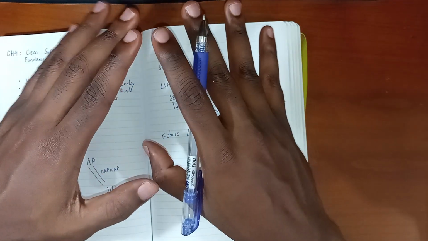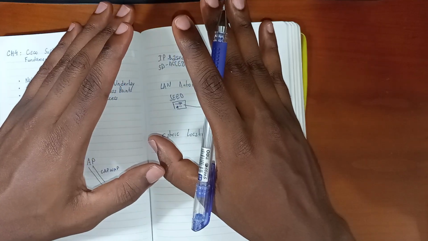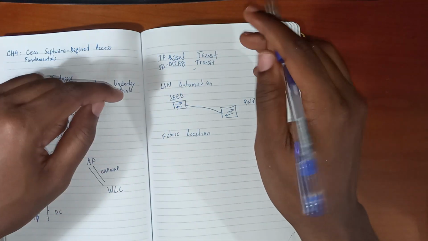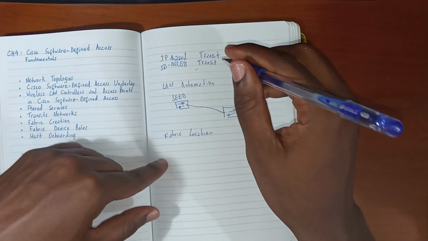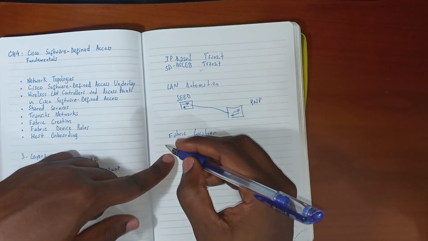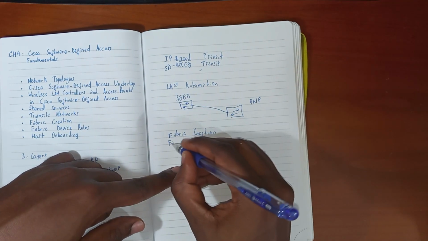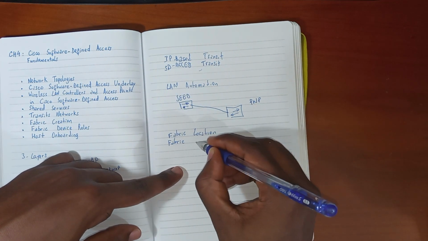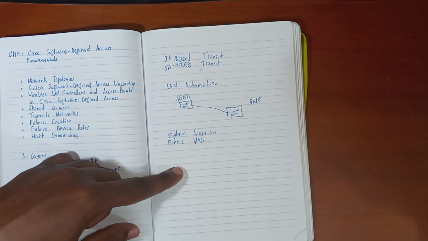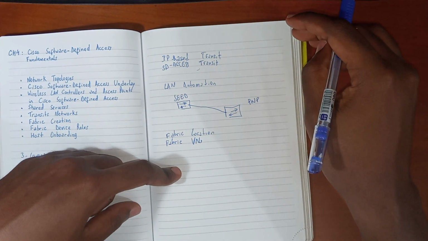It must be a hierarchical network. So we must define what is the location of our fabric. Then we have the fabric virtual networks, where we can define the scopes of our network.